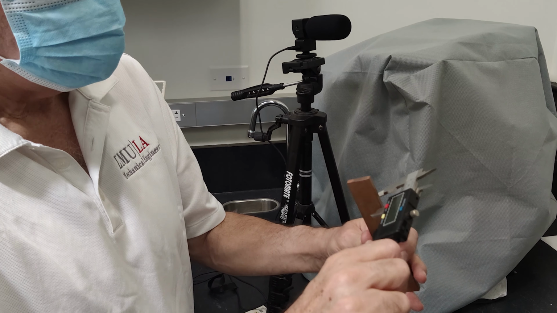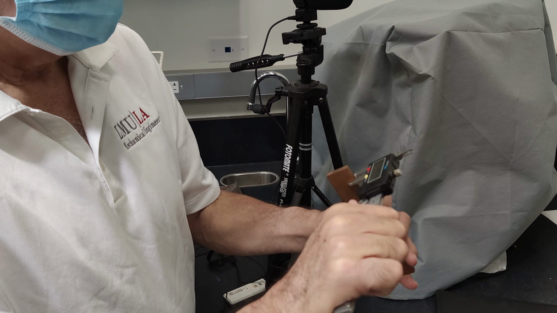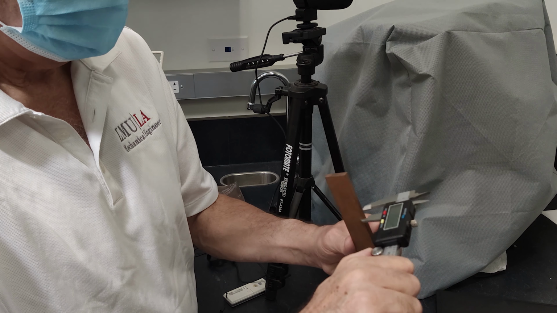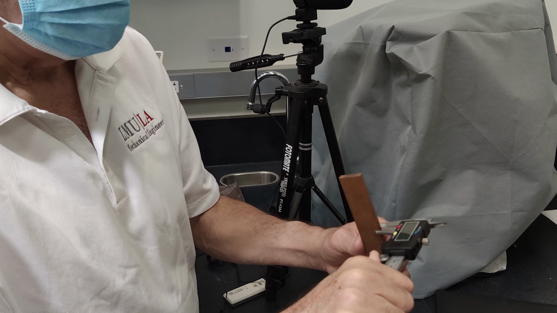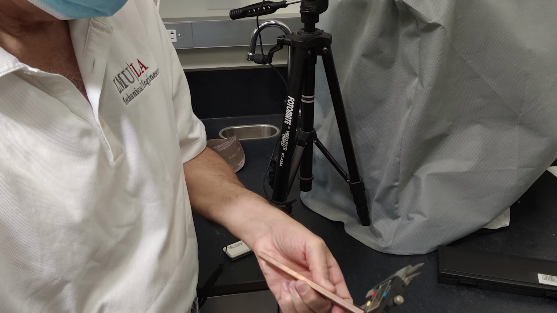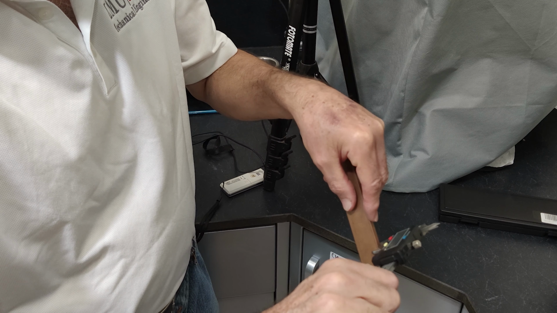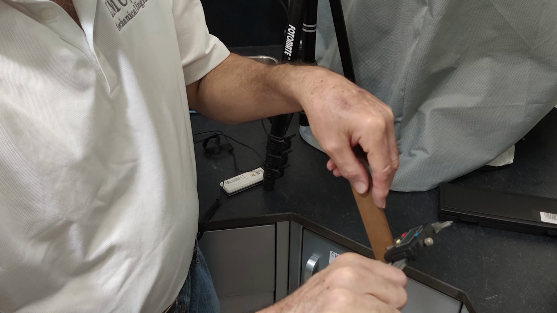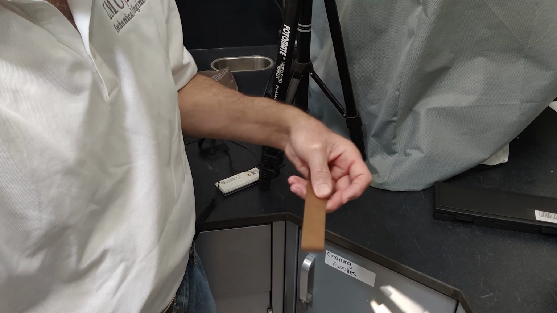Then I'm going to take 3 thickness measurements. One of them is 6.33. The second one is 6.33. And the last one is also, well, it's 6.45.